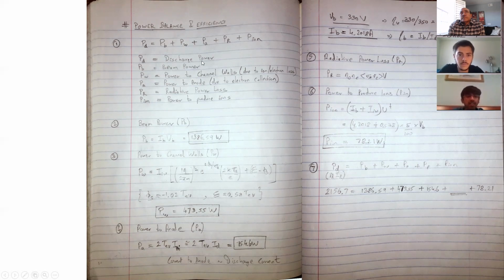Now this gets divided into, first, the beam power, which is actually the useful power that's coming out. Then PW, the power to the channel walls, because there is an amount of current that hits the walls. Now PA, the power to the anode, due to the electron collection, because electrons are collected into the anode. And PR, the radiative power loss, which is actually not much, which is sometimes ignored too, because it's small compared to the overall power. And P ion, which is the power required to produce the ions.